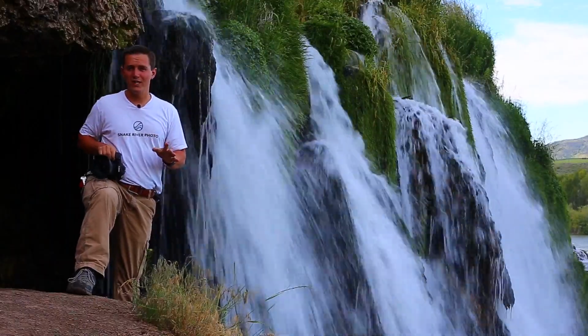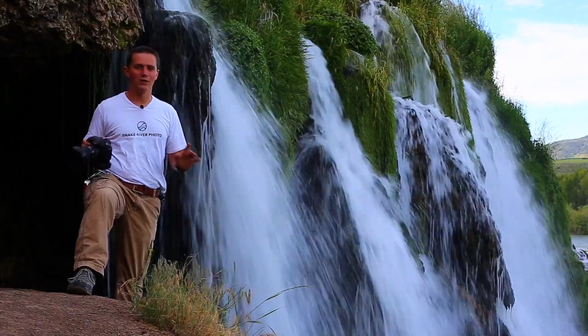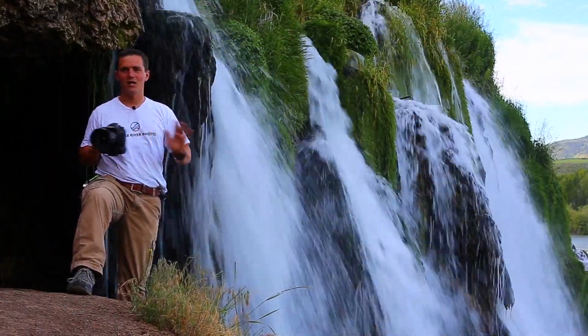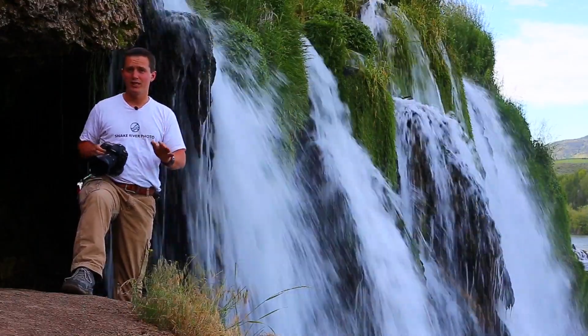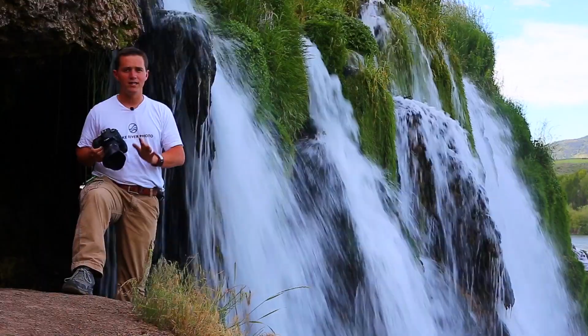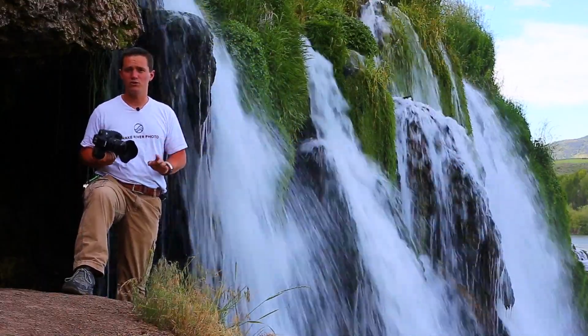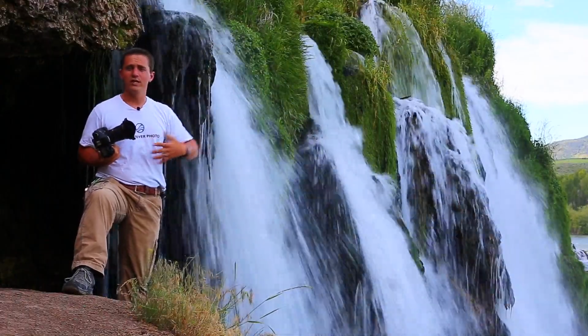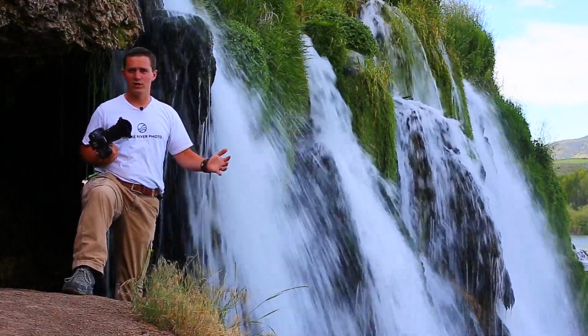Now the main thing we're trying to get you to do here is just get your camera out of auto mode. Stop using the automatic presets, stop using automatic mode, and start manipulating these three settings on your own. Use manual mode, use aperture priority mode. The main thing, you just need to start using the exposure triangle and taking control of it. By doing so, you can now control the effect that these things give to your image.